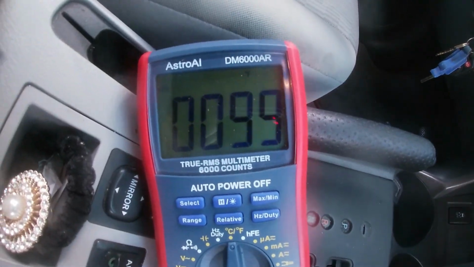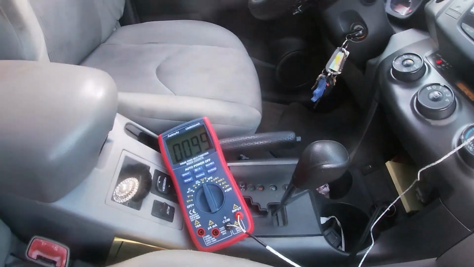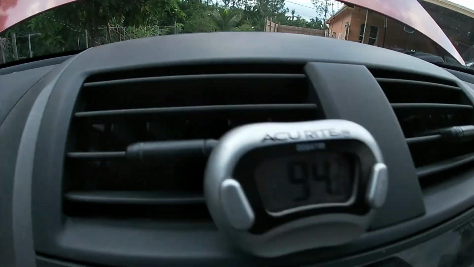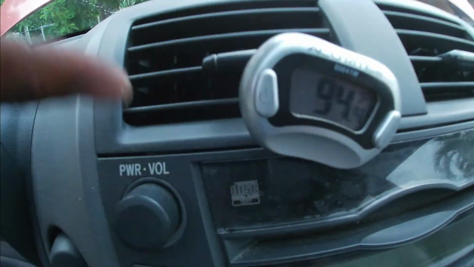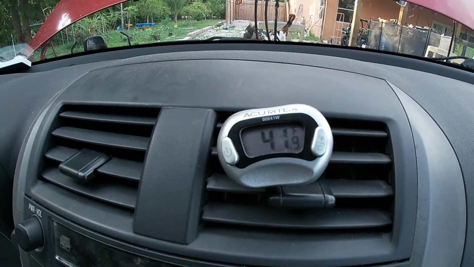When it was all said and done, I was able to get the temperature down in this vehicle to about 41 degrees blowing out of the air conditioning. And all it cost was a little bit of time, and I believe I paid $20 for the sensor on eBay. I believe eBay was a little bit cheaper than Amazon.